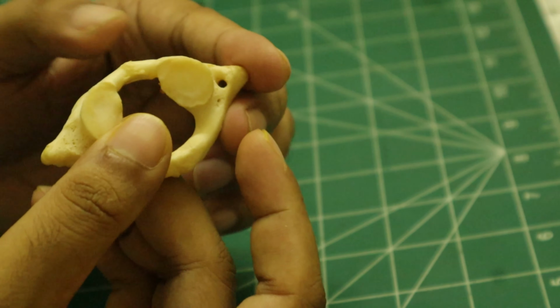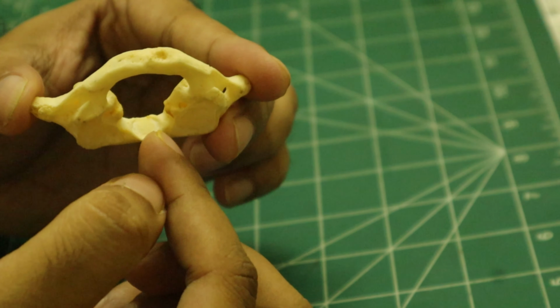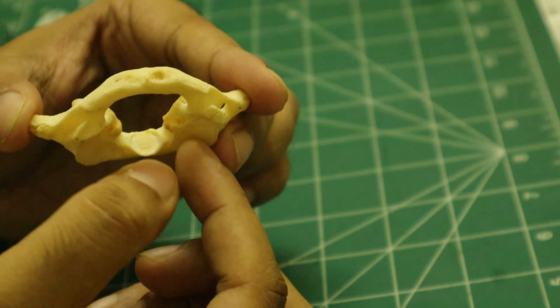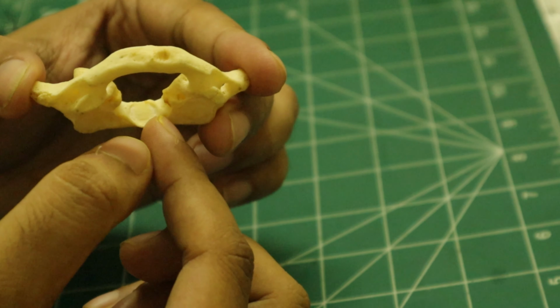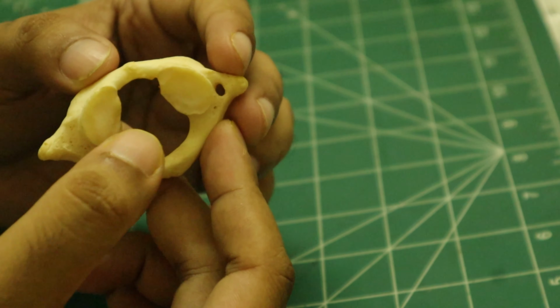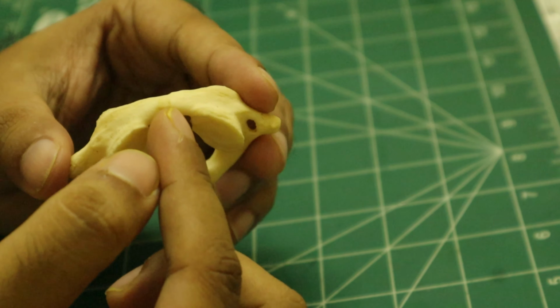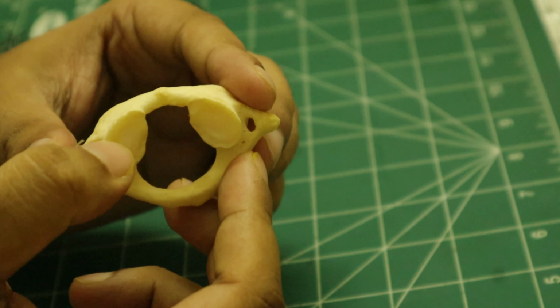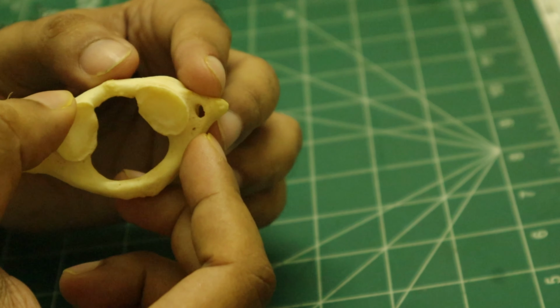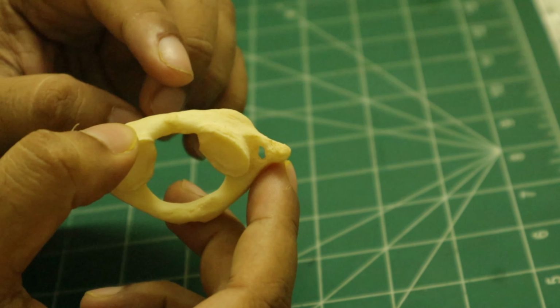Now, the anterior arch has a facet posteriorly in which the odontoid process of the axis vertebra articulates. There is an anterior tubercle here, you can see this is the anterior tubercle. The anterior tubercle on the anterior aspect of the arch is present in the median plane.